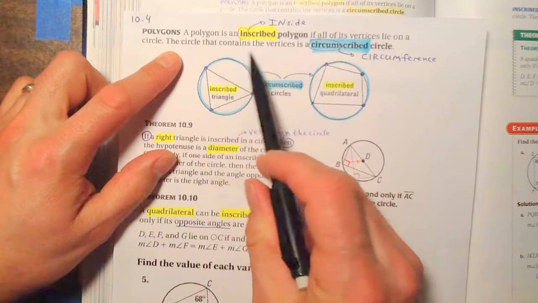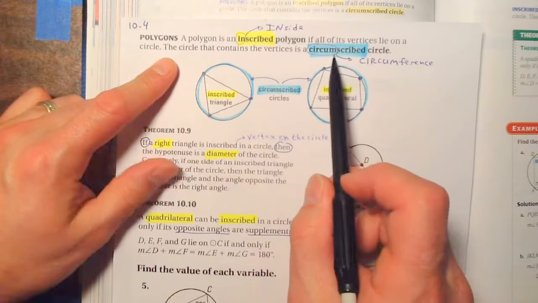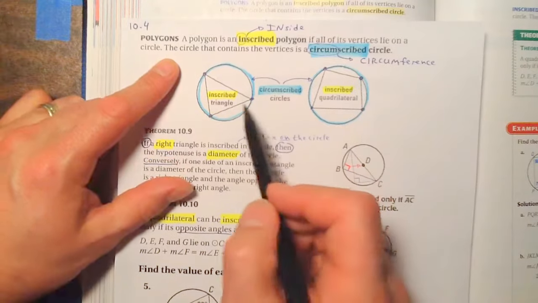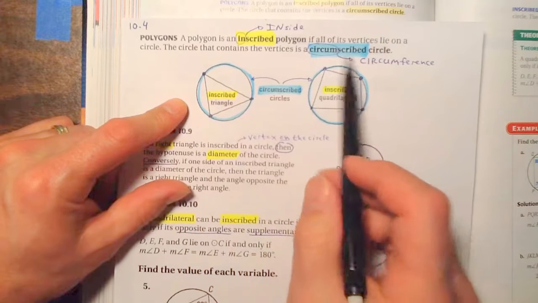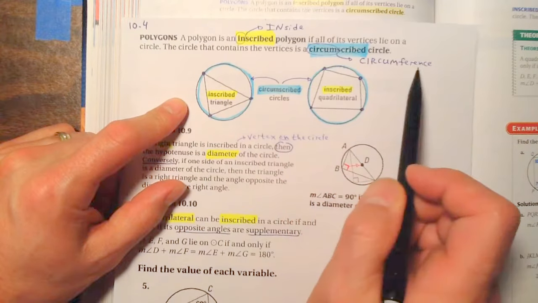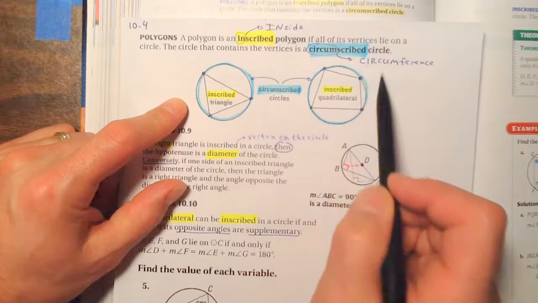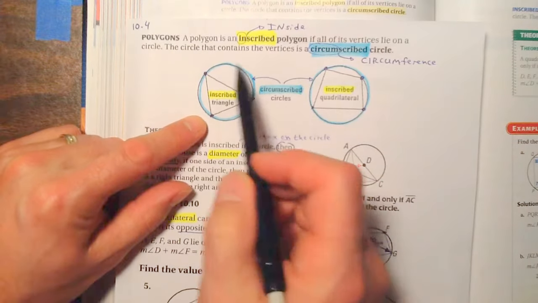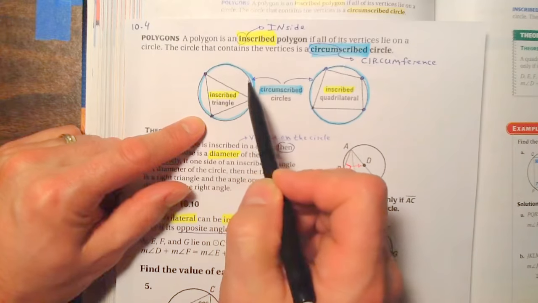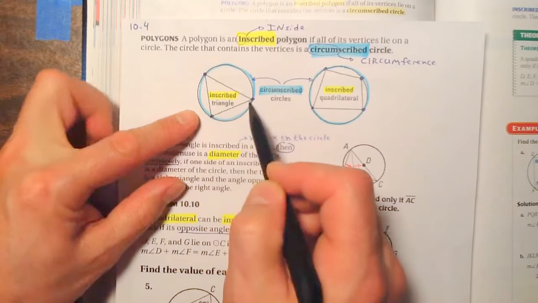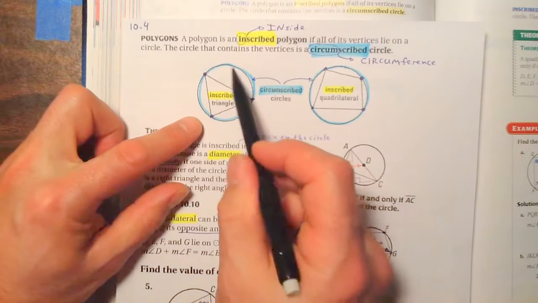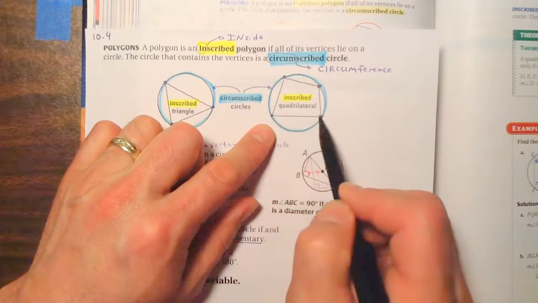And the circle that contains the vertices is a circumscribed circle. So this circle circumscribes, or goes around. When you see circumscribed, think of circumference. Circum means to go around. So circumference is the distance around the circle. A circumscribed circle goes around that polygon. So this circle circumscribes this triangle over here. This circle circumscribes this quadrilateral.